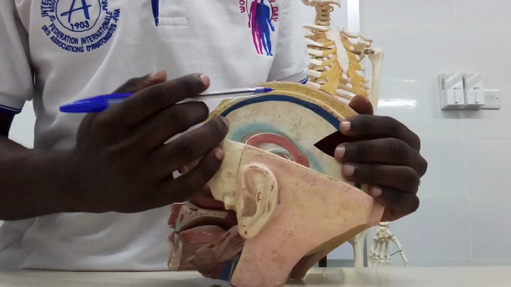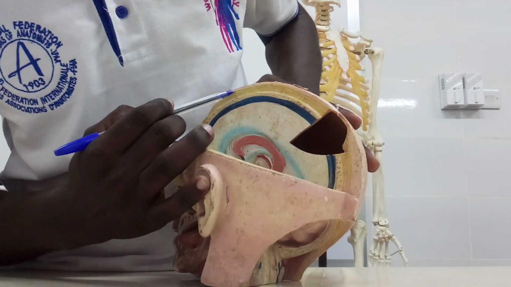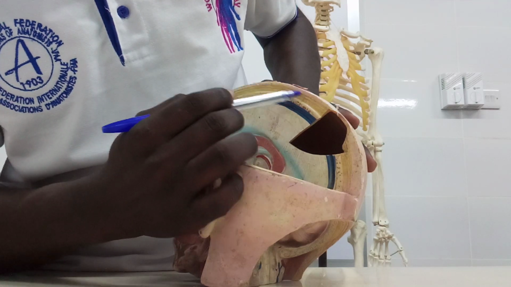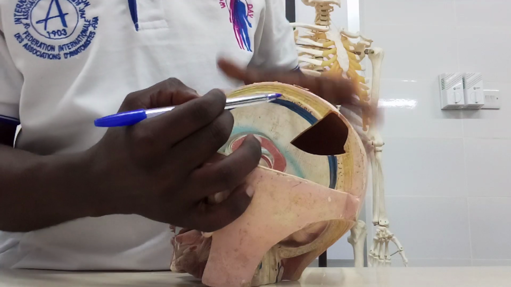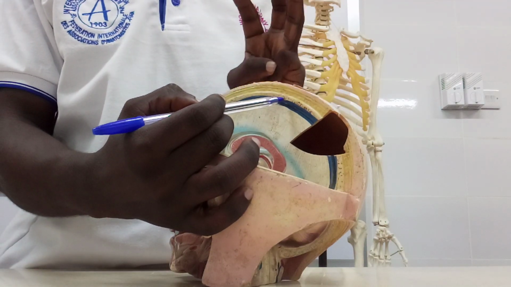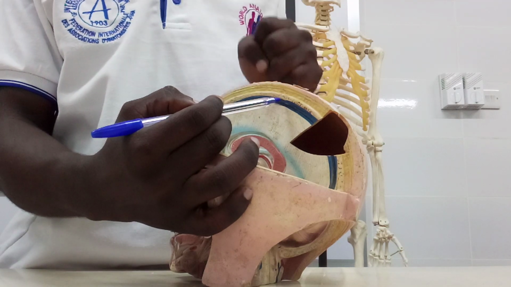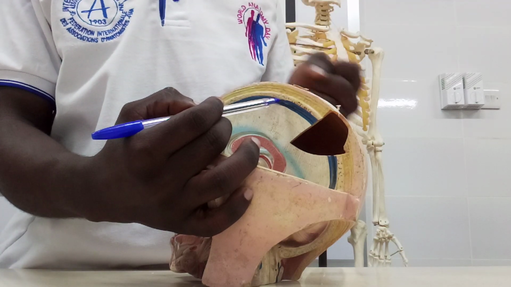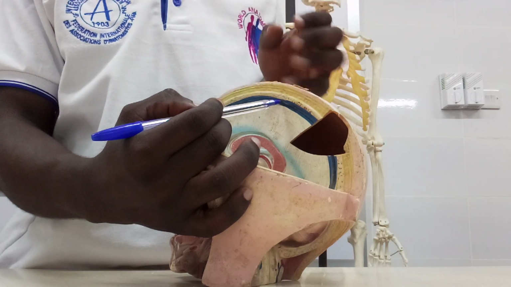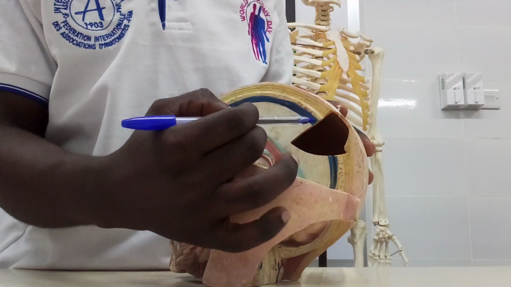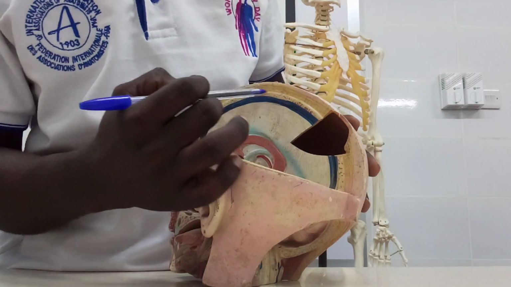Now, beneath the skin, we are going to find the next layer. Using the mnemonic SCALP, S is for skin, and C is for connective tissue, actually dense connective tissue, which is rich in adipocytes.